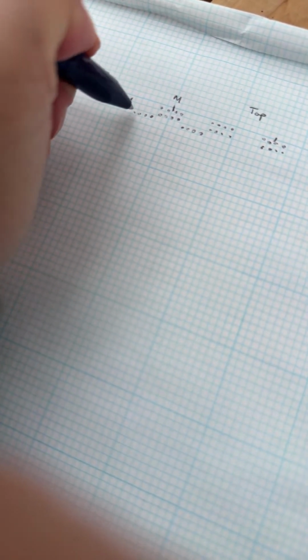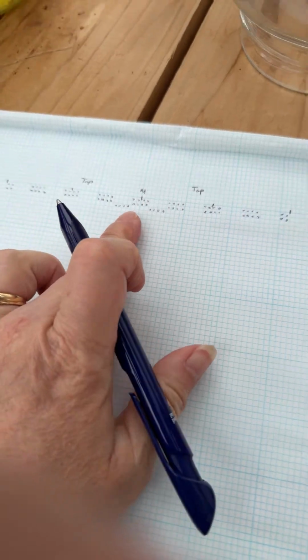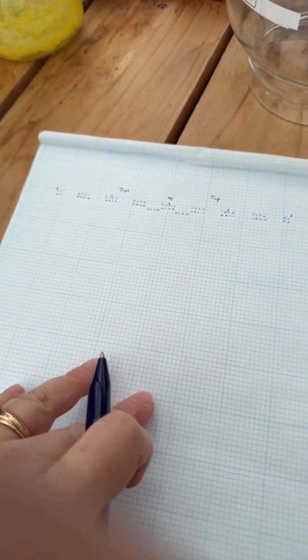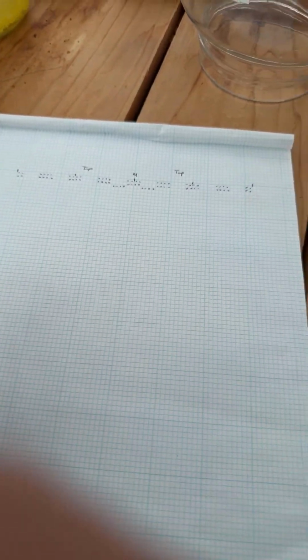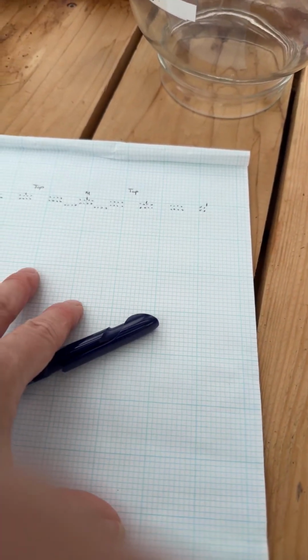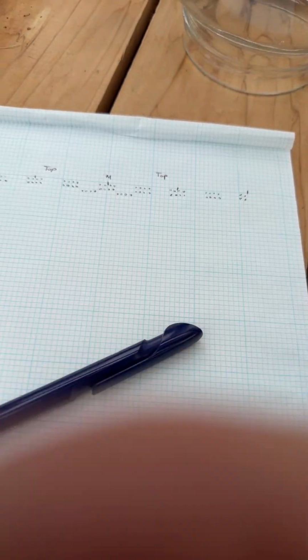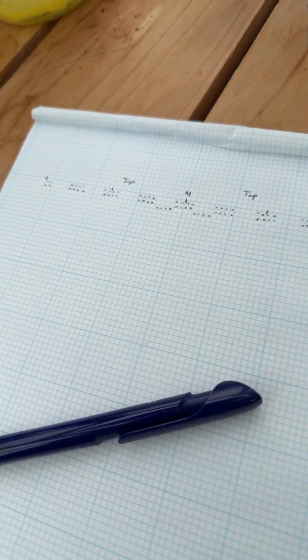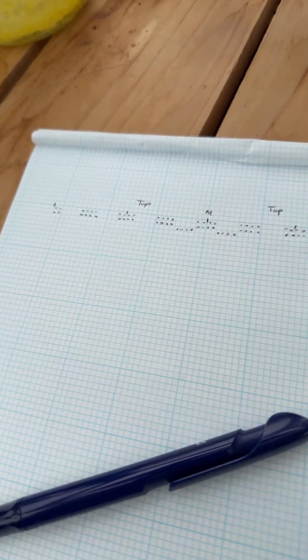Almost made a mistake there. Like that, and then just go along. So that's the fun part of crafting the leg of your sock. And now we're going to move on to the heel of the sock.